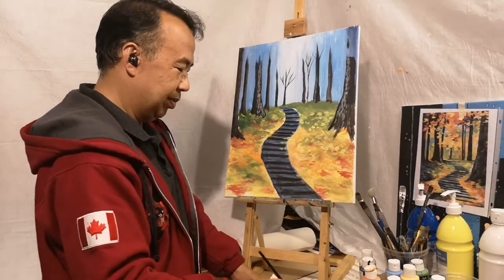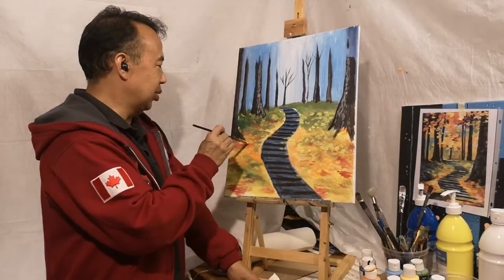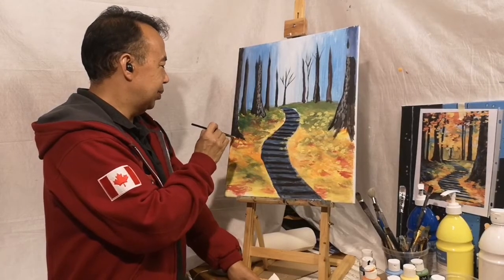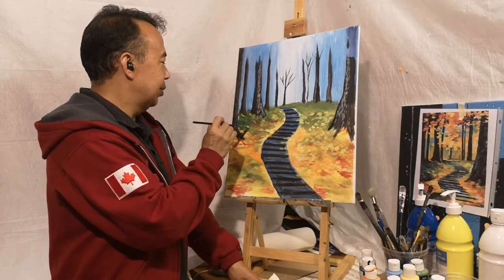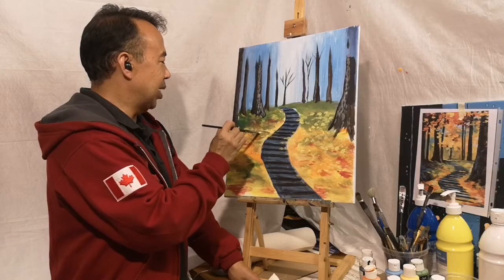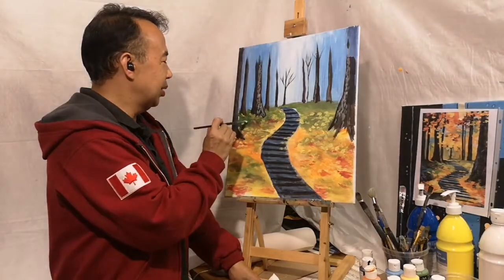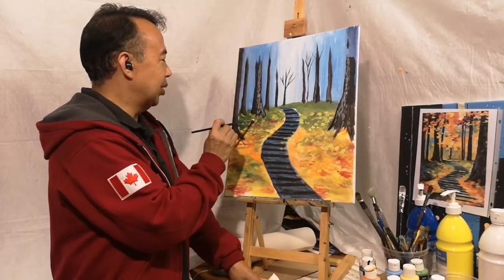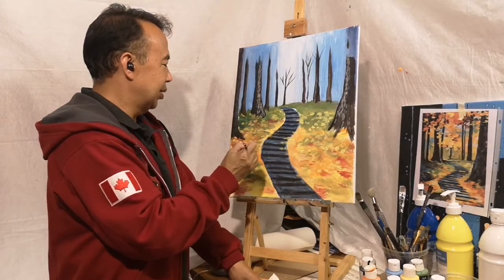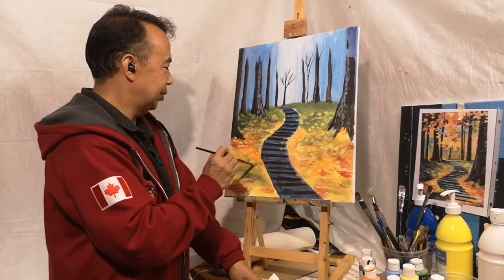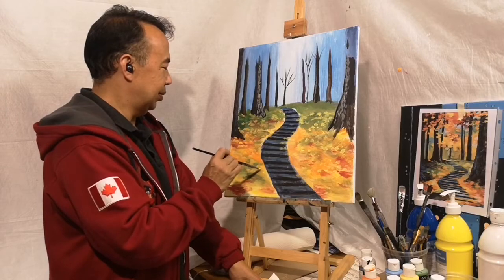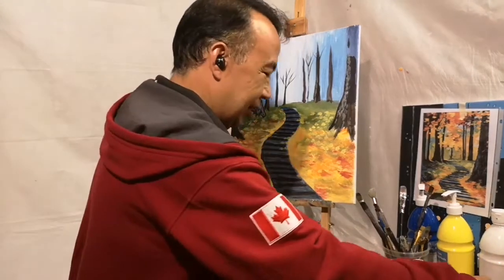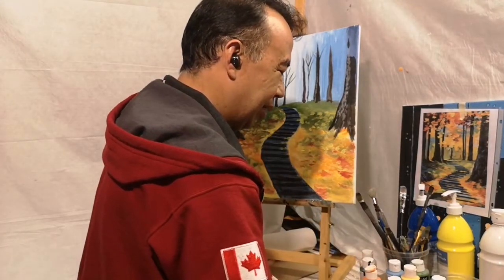So I would go back here too. Try to spread more colors as if they were leaves on the ground. Okay, let's use a flat brush.